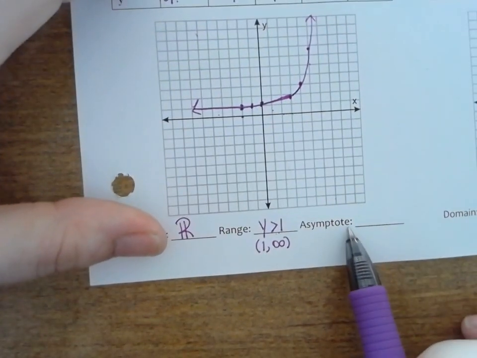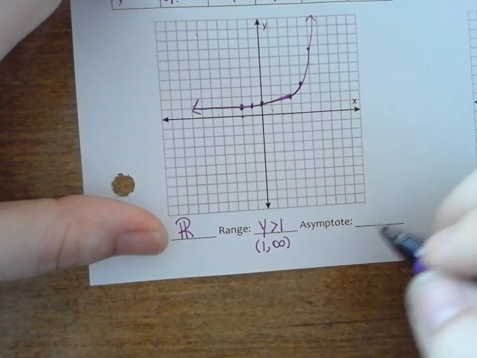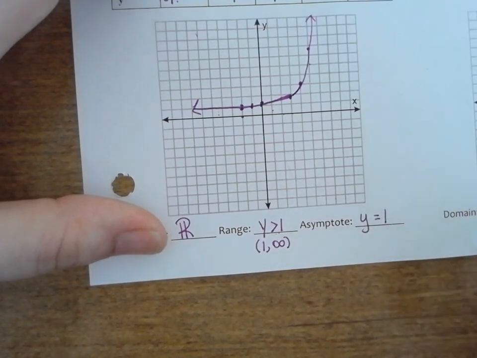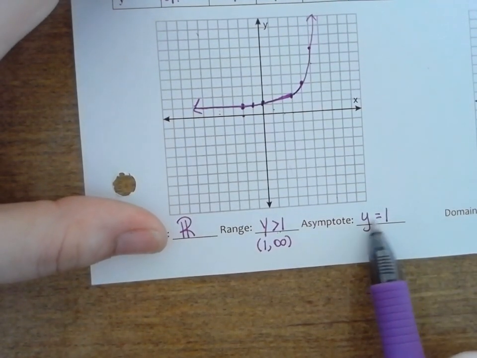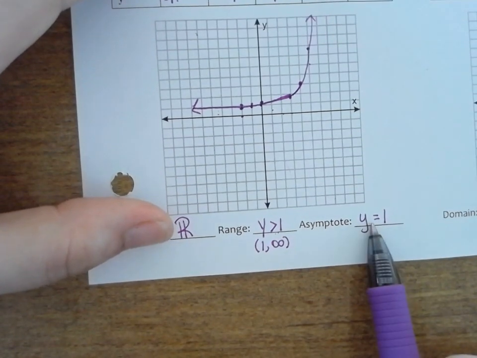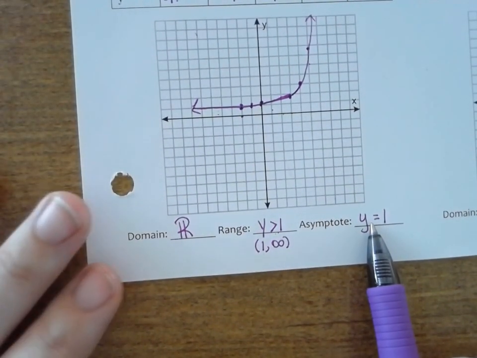Either way, I will accept either way. And then the asymptote is the horizontal line y equals 1. Don't put a number here. It needs to be an equation. Okay? It needs to be an equation.